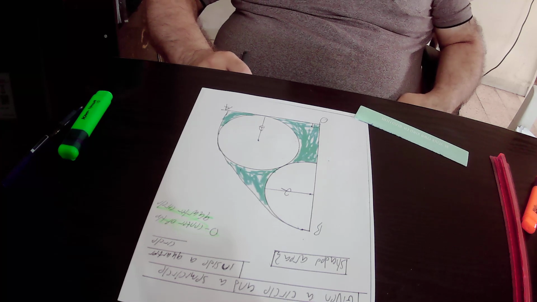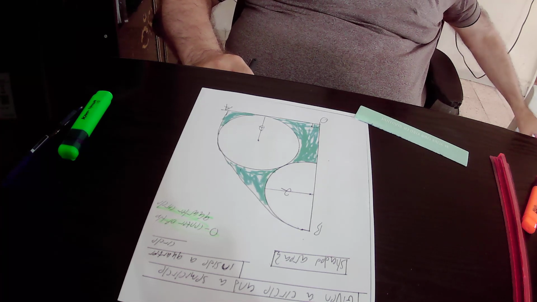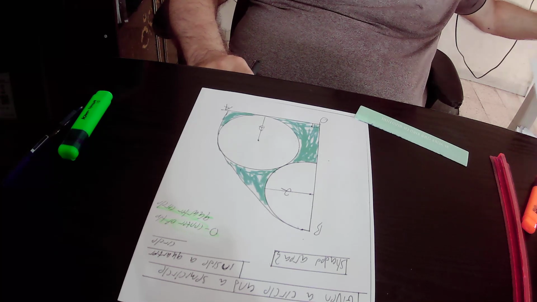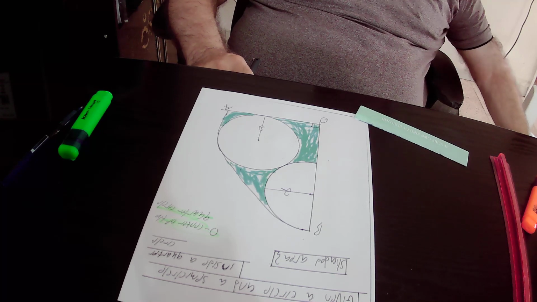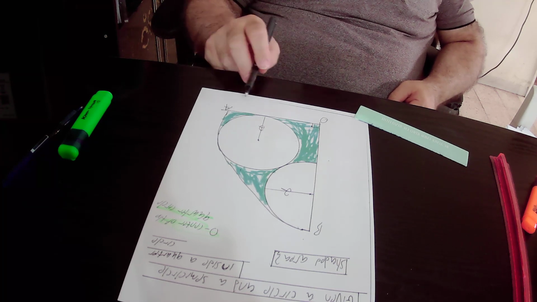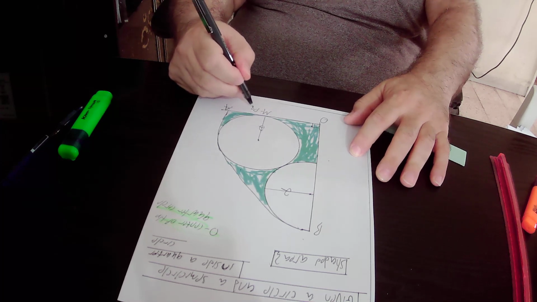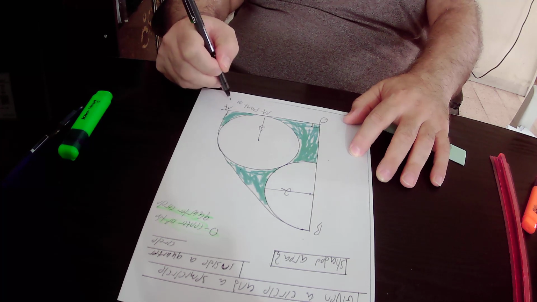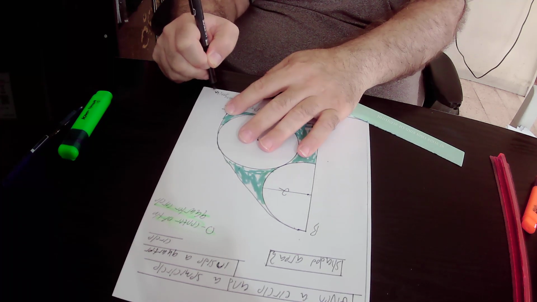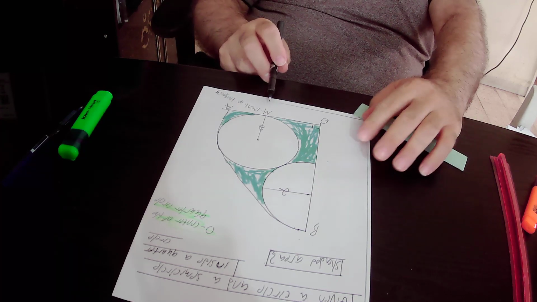So here we'll define the point of tangency of tangent AO with this circle as point M. So point M is the point of tangency of tangent AO with this circle.